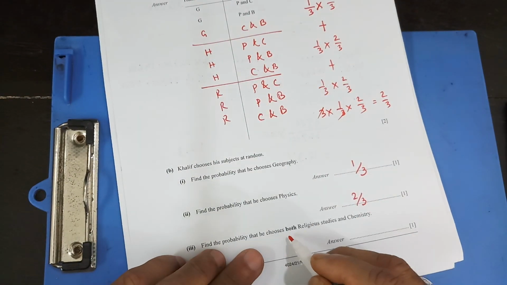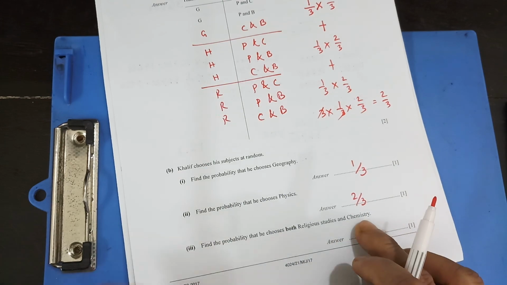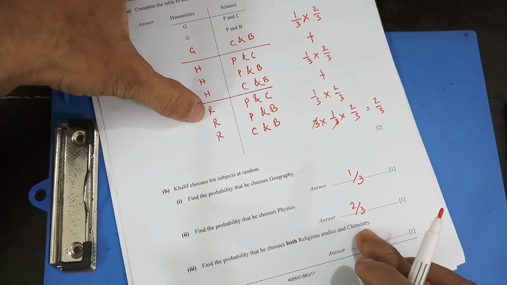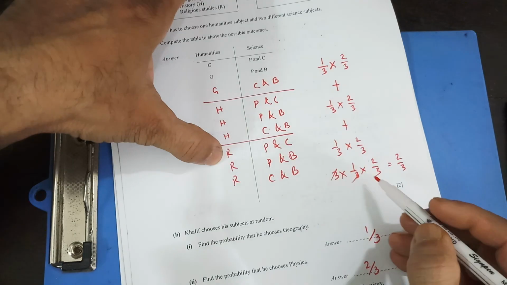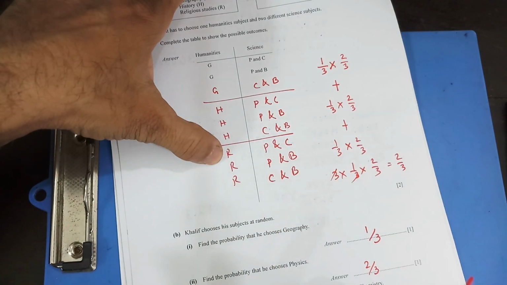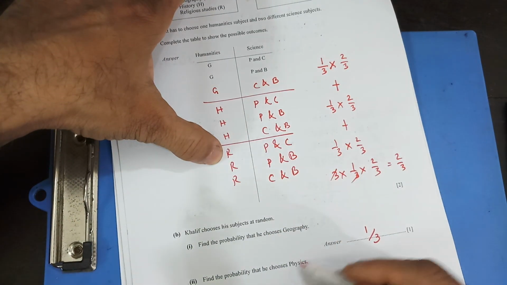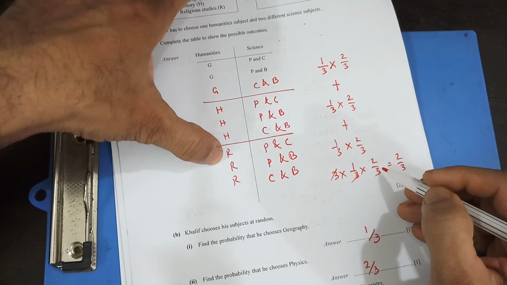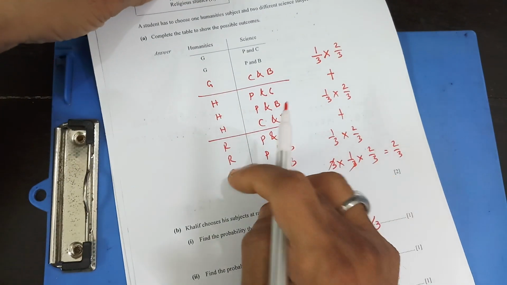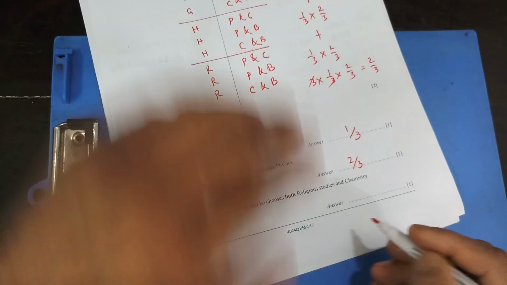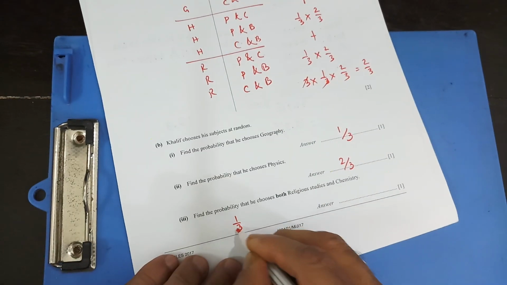Find the probability that he chooses both religious studies and chemistry. So that's going to be religious studies and chemistry. Instead of physics over here, now chemistry, so it's going to be the same answer like this. To choose religious studies, that's going to be 1 by 3.